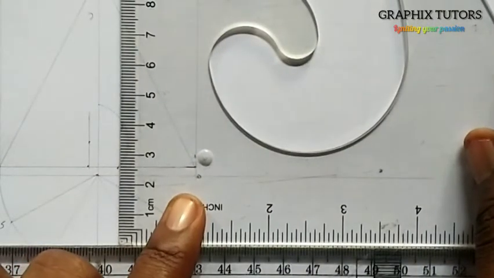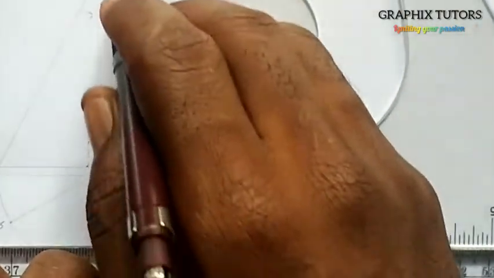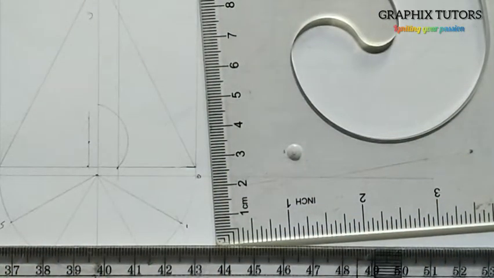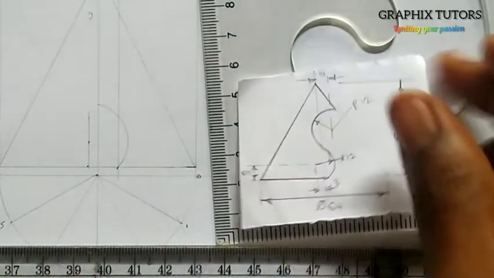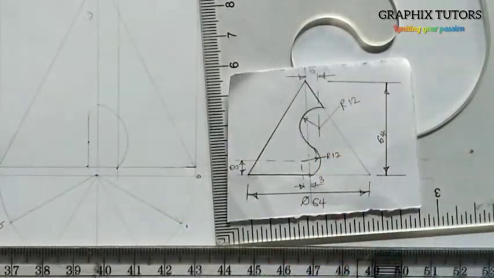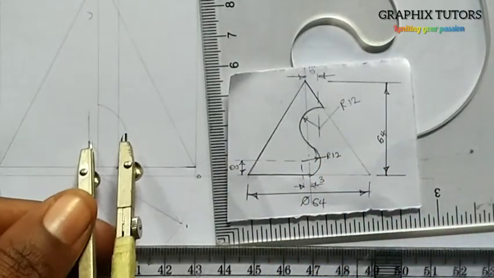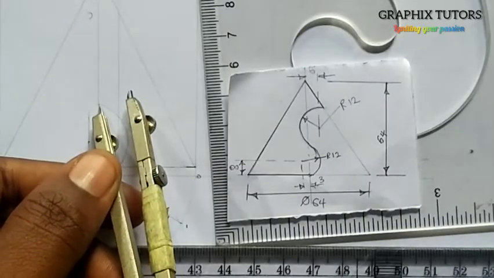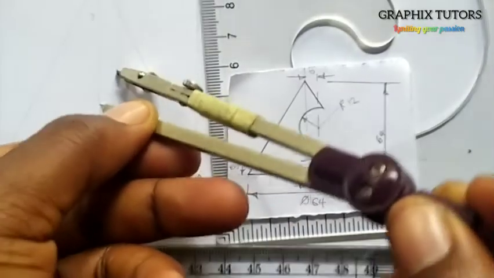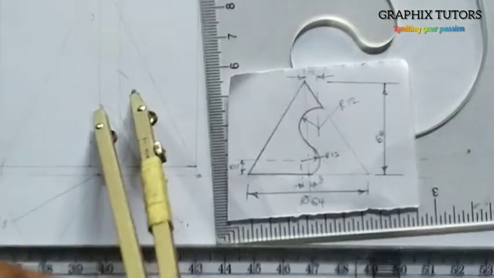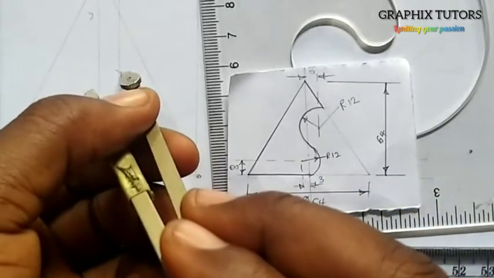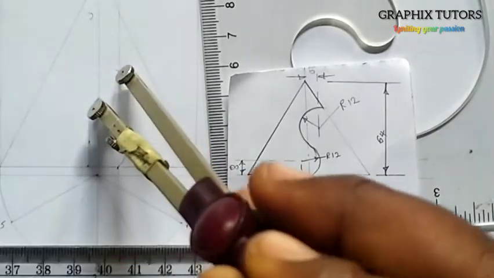Take it up here on my meter rule. So this is 6. Now if you look at this very well also, we're still using the radius of 12. So with the same radius of 12 that I used to get this arc here, I'll place at this point where the arc is, and I'm going to mark on that line of 6. Then I'll turn it the other way around. So I'll get this other part here.